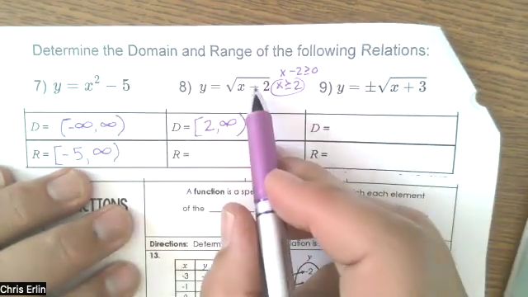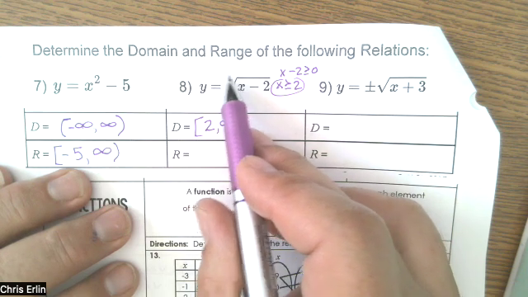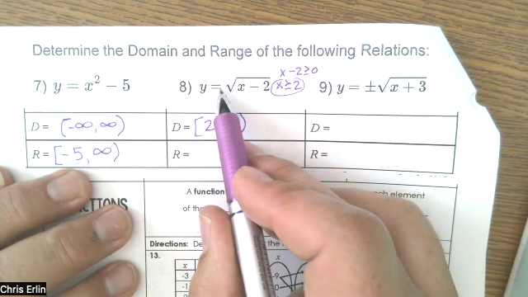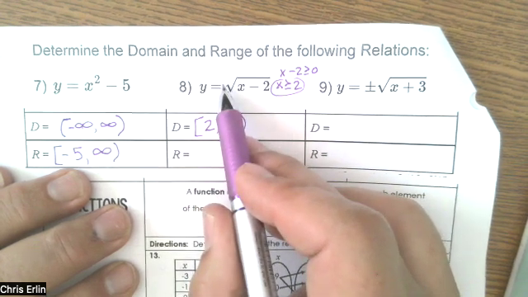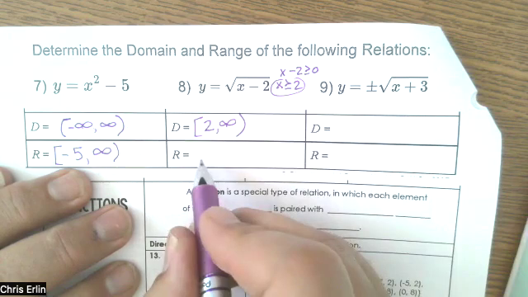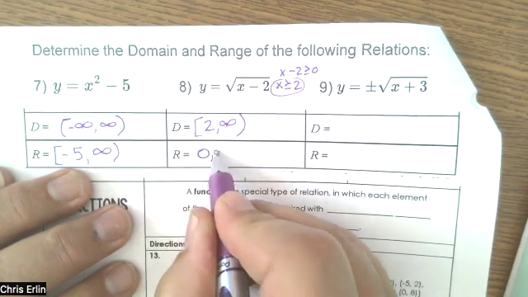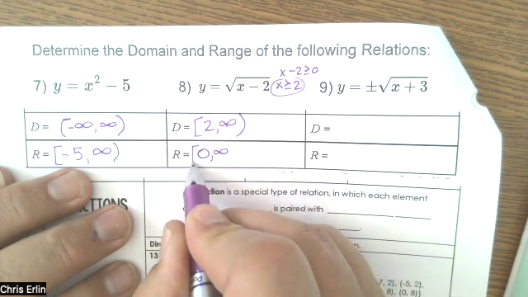And what about my range? Could this whole function ever reach a negative number? No. Could it achieve 0? Yes. Could it be any number bigger than that? Yes. Therefore, I expect this is going to be from 0 up to infinity. It could equal 0.